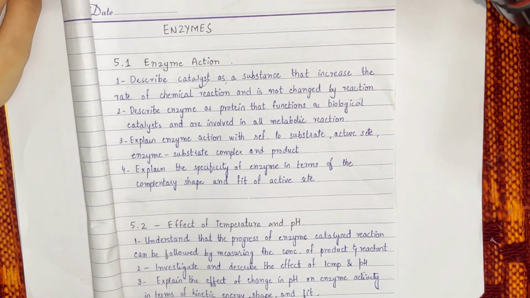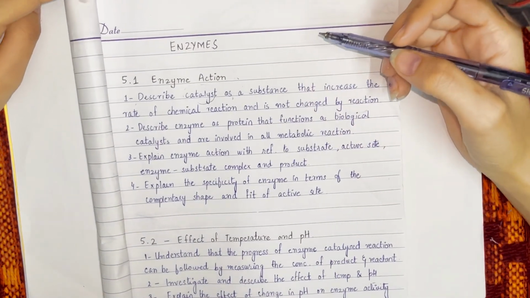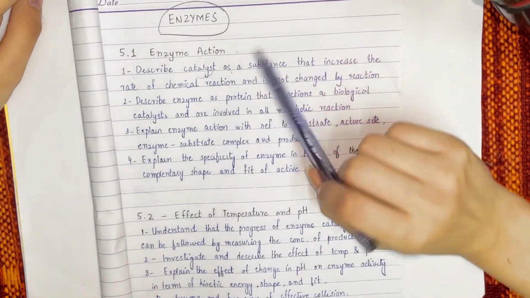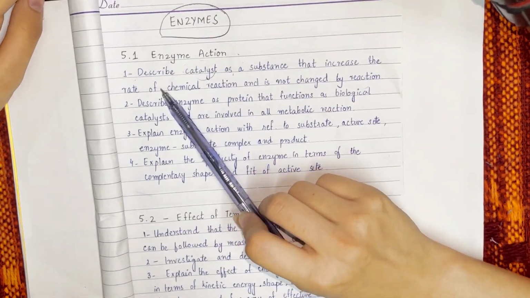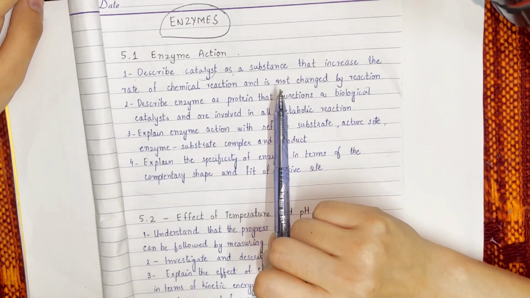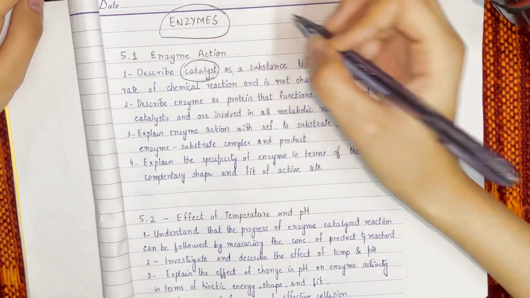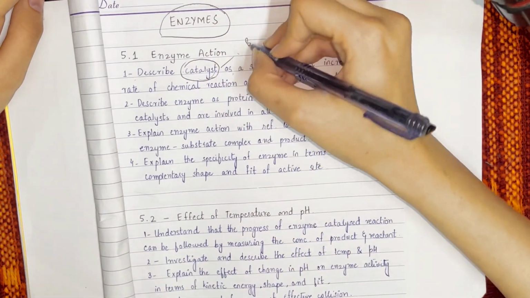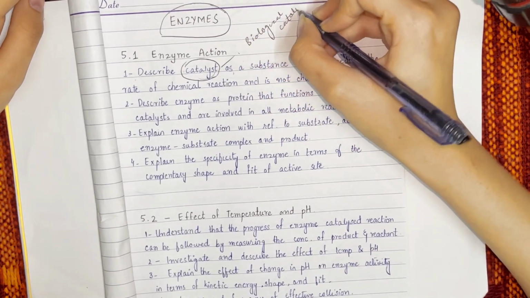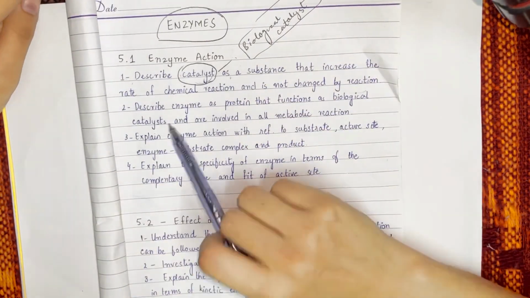Welcome back to another video, and in this video we will be learning about some of the main pointers of enzymes. In 5.1 we have the enzyme action, that says describe a catalyst as a substance that increases the rate of chemical reaction and is not changed by the reaction. That means we need to understand what is meant by the term catalyst and what is the difference between the term biological catalyst and the term catalyst. We are going to learn about this in the video.